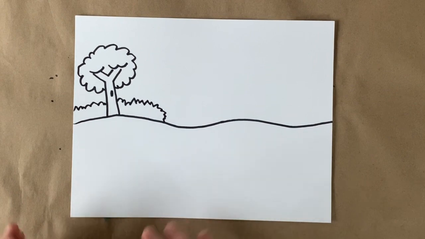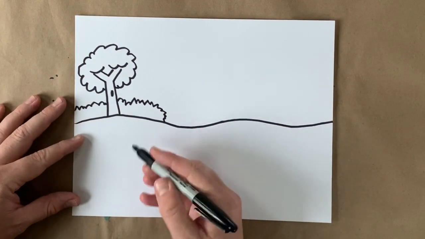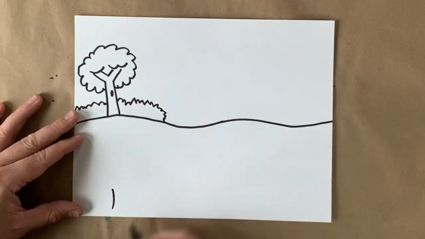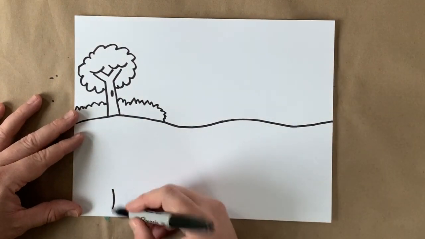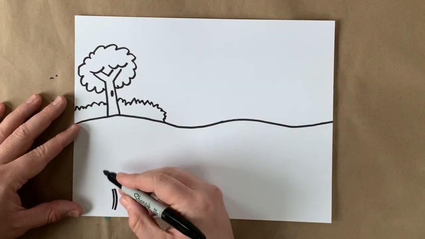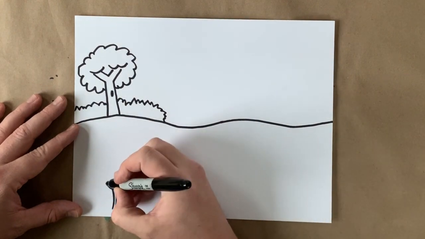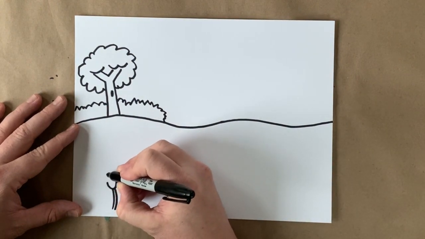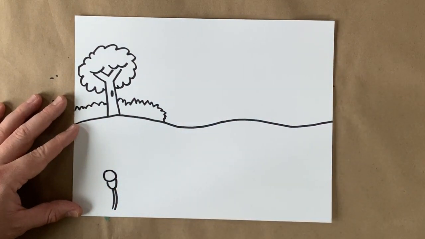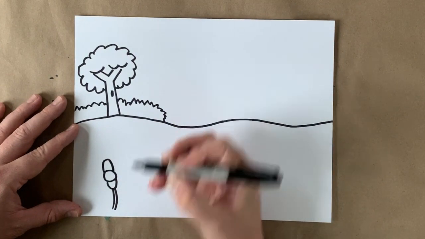Now, up close, I'm gonna do some smaller plants so you can see, like a flower, for instance. So I'm gonna start with a stem. It's just a little curved line going up, and another one right beside it. And then on top of that, I'm gonna draw a U. And then a circle on top of that U. And then on the other side of that U, I'm gonna draw an upside down U.